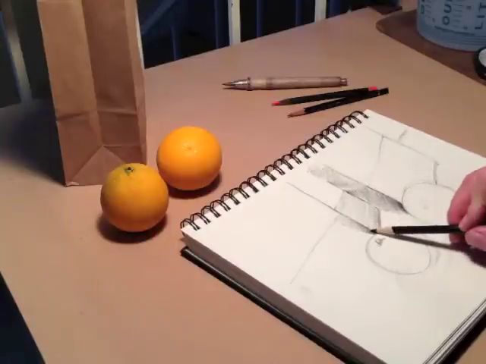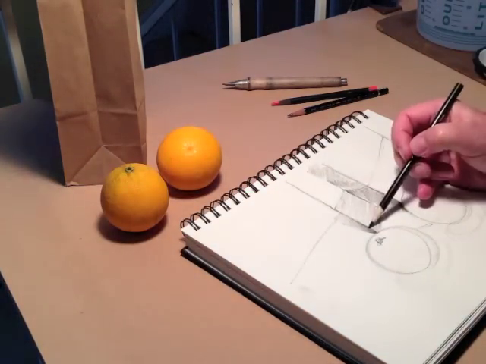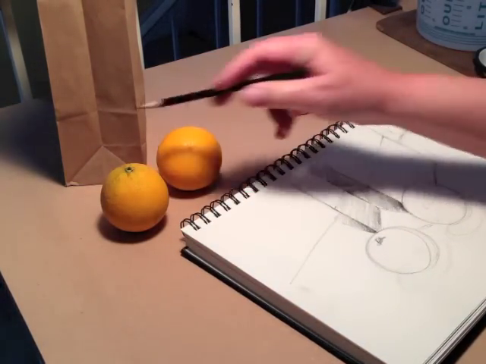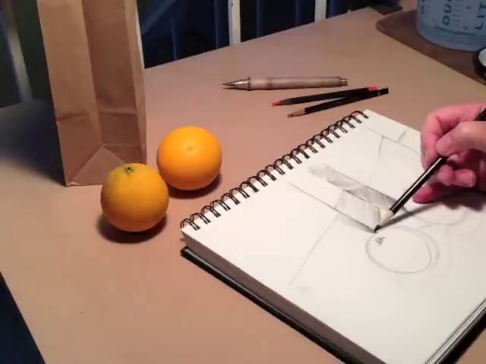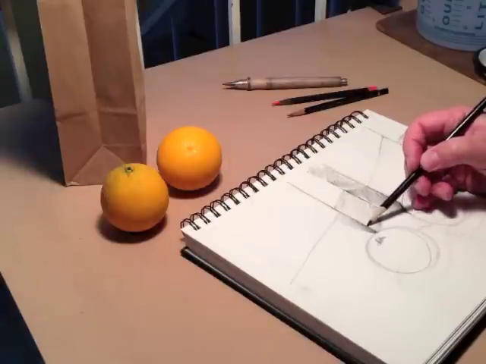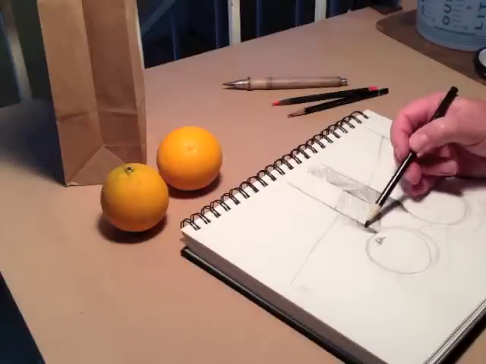So by darkening this area, which is actually the surface over here, I'm allowing the bag form to come forward a little bit. And I'm not using contour anymore because I have forced the edge to be an edge, not because of contour line, but because of change in light and dark.